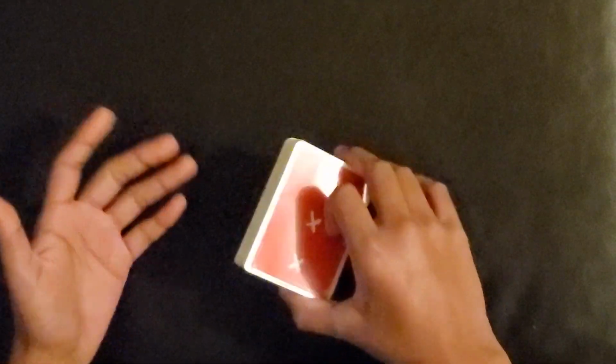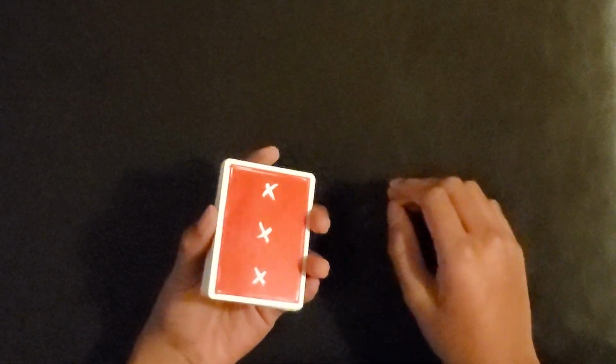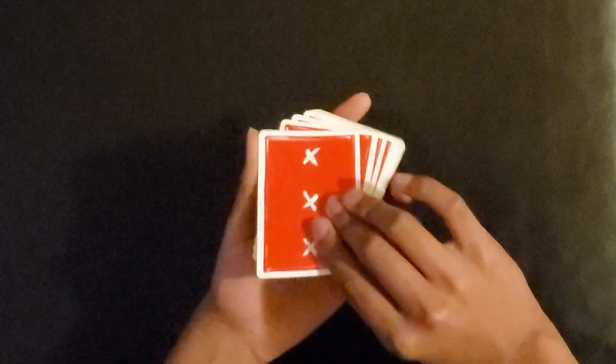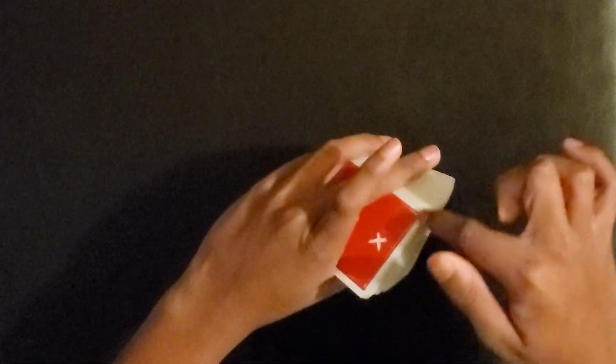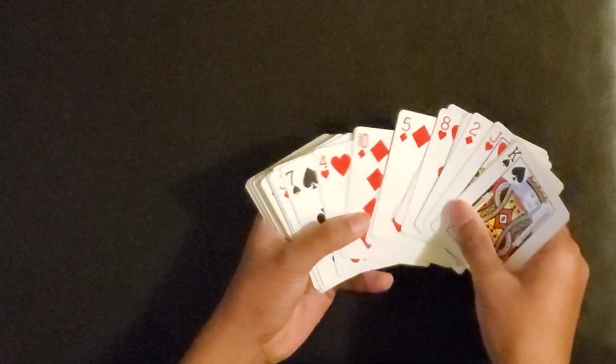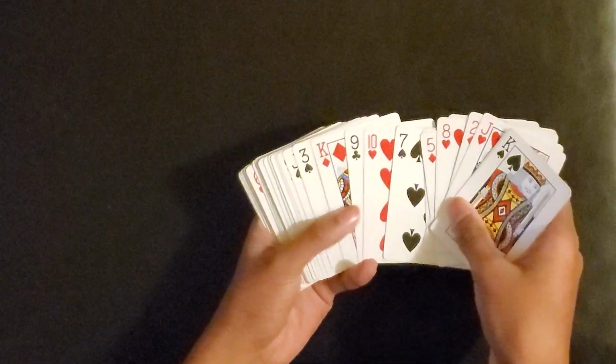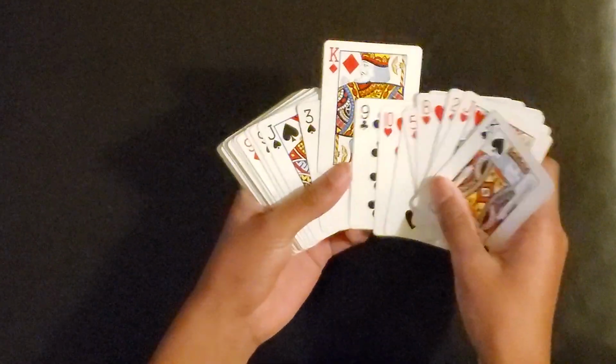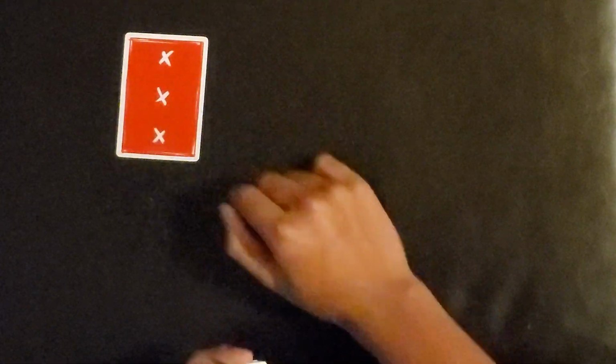So first, you're going to say you're going to make a prediction. You're going to explain to the spectator that it's a prediction effect. So you're going to flip it and show them the backs of the cards and go through the cards, and all that you're taking out as a prediction is that king. So you're looking for the king in the middle. So here's the king. You're out jogging it and taking it and putting face down.